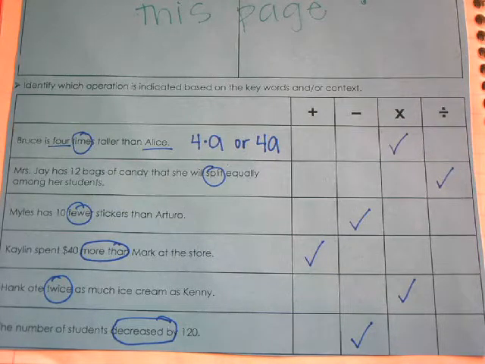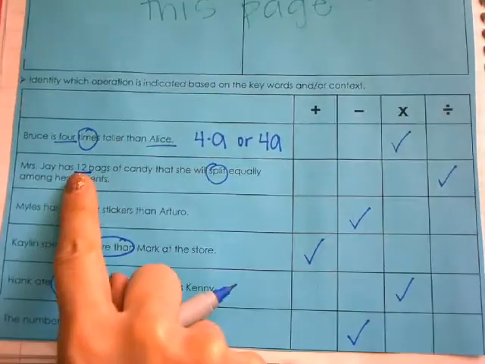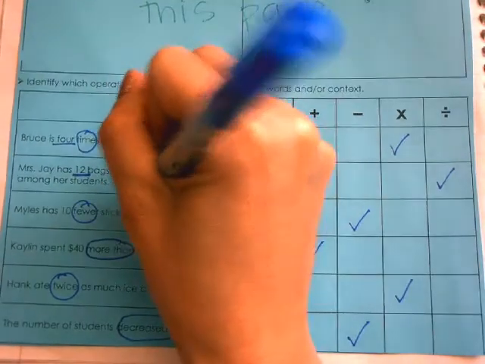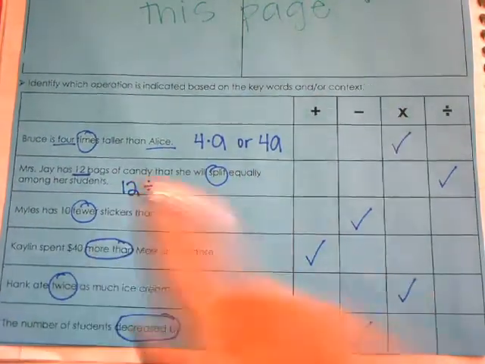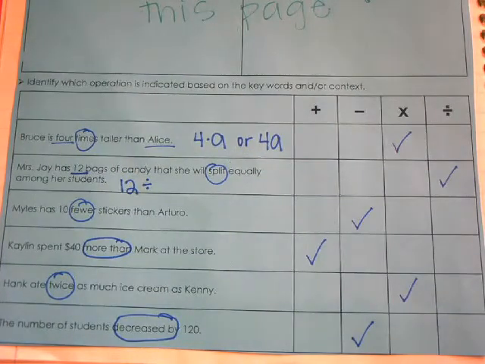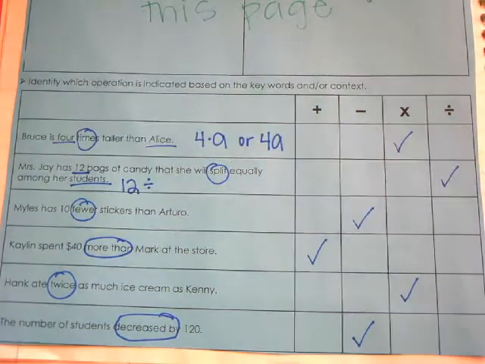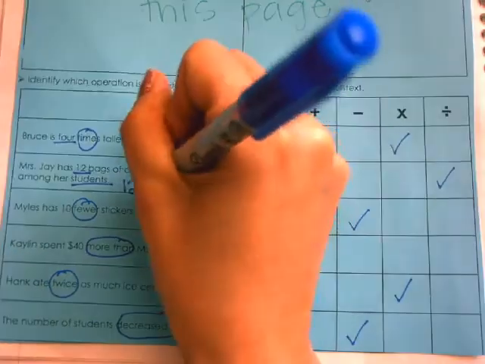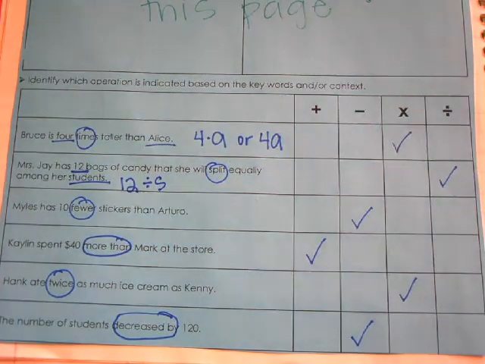Okay, let's do that with number 2, the second one. Ms. J has 12 bags of candy. She will split them equally among her students. What's my number, everyone? So we should have 12. And what operation are we doing with that 12? So I have 12 divided by, and what is my variable? What is the thing that I do not know? I don't know how many students she has, so students is my variable, and I will write an S just because student starts with an S. So it's 12 divided by S.